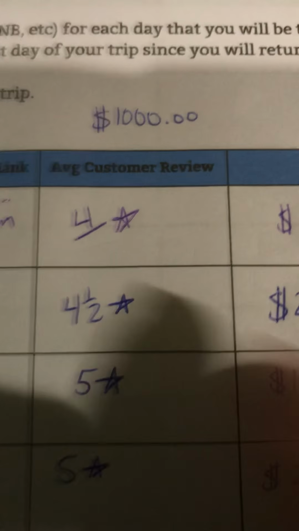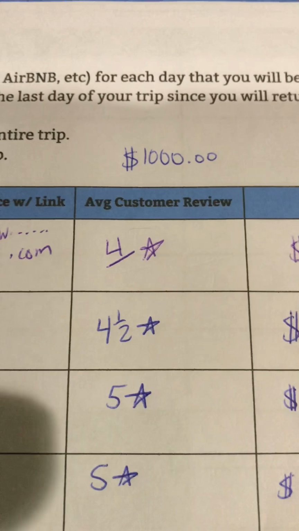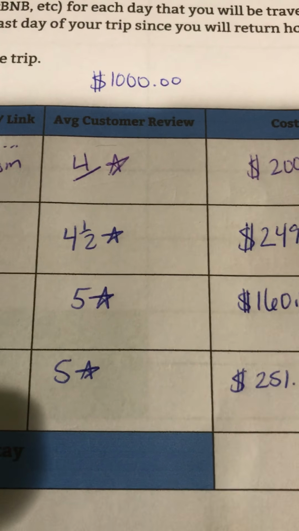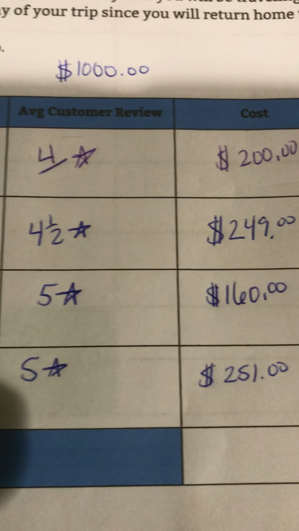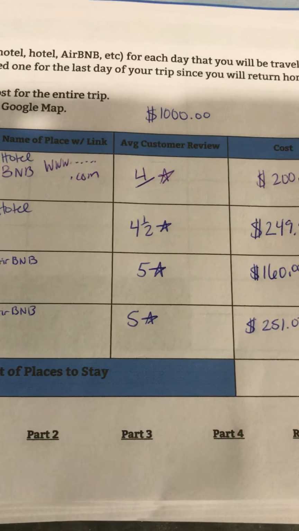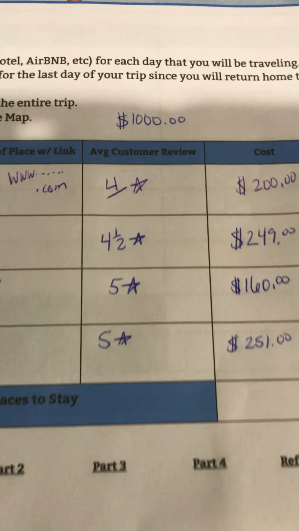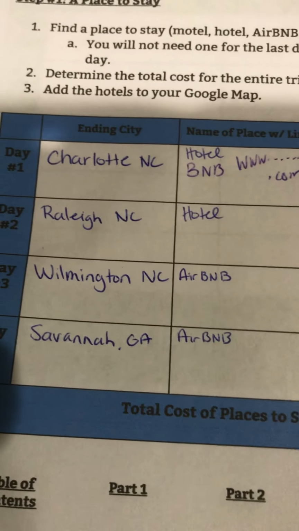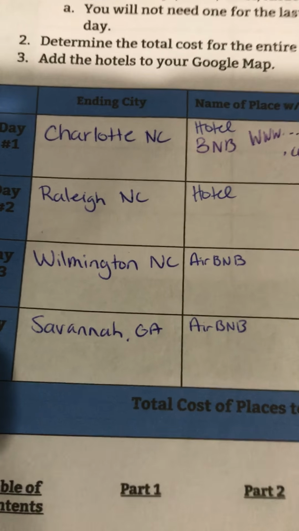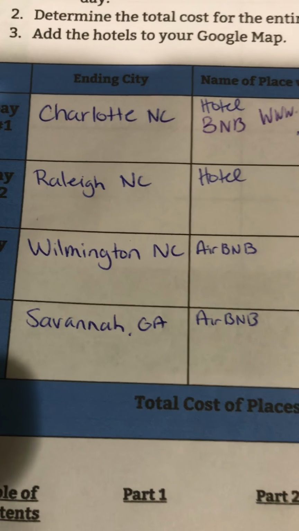I wagered about $1,000 for my hotels because I wanted to stay in really nice hotels. So out of my $1,669, my budget for the hotels was $1,000. That meant I had to divide $1,000 by the 4 places that I'm staying, which gave me a budget of $250 a night.